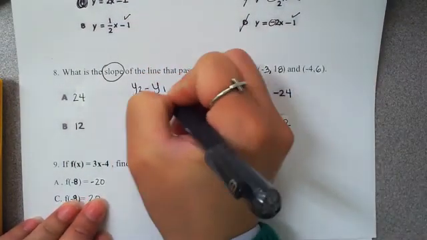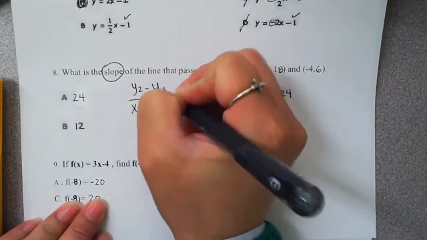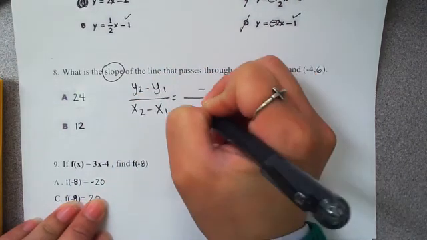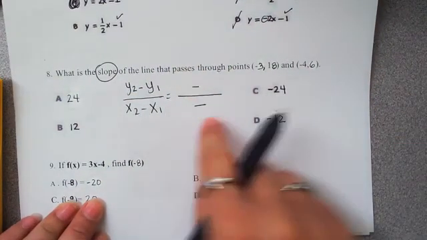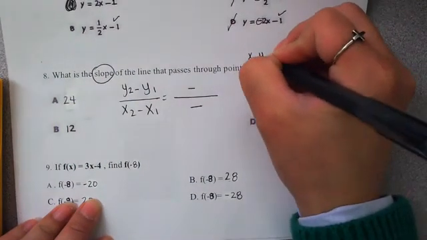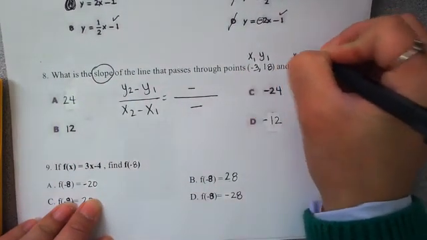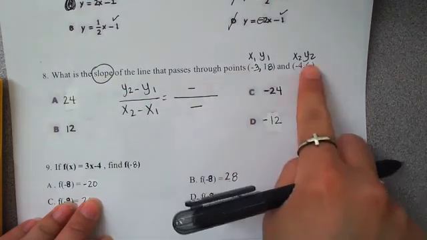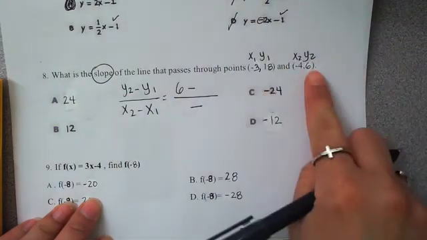All right, number 8. What is the slope of the line that passes through these 2 points? Again, slope between 2 points is just the slope formula. I like to put my equal signs, the fraction sign and my subtraction signs right away.